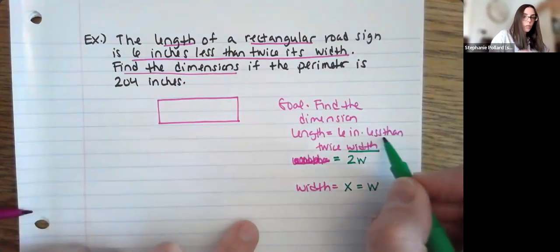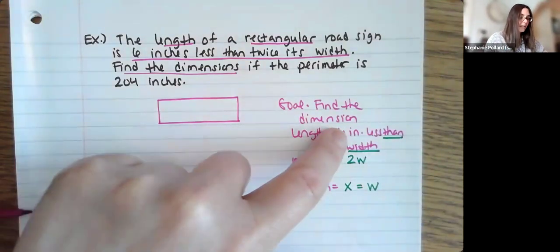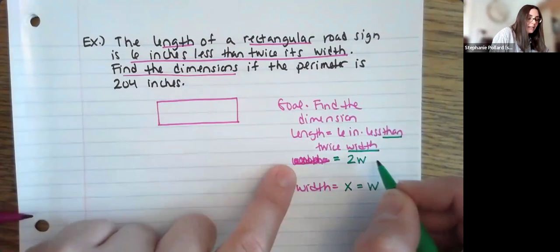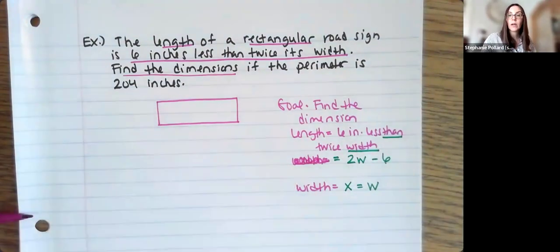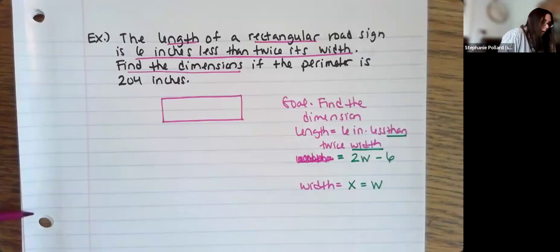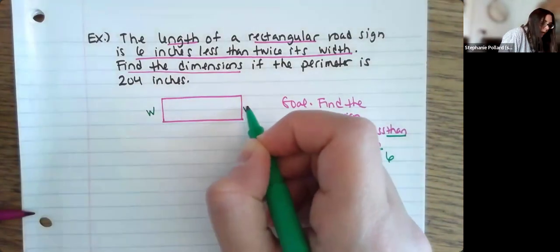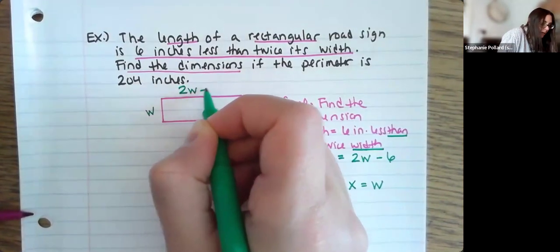Remember that than is going to switch the order. So we're not going to do 6 minus 2W. We're going to do 2W minus 6. So it is important to watch out for those little keywords like than or from, which may reverse the order. So our width will be W, and then our length is twice W minus 6.